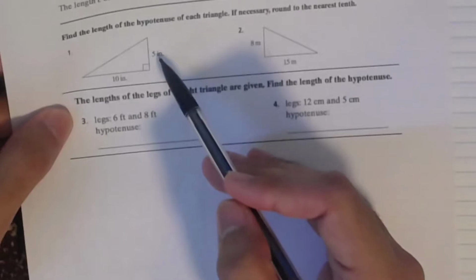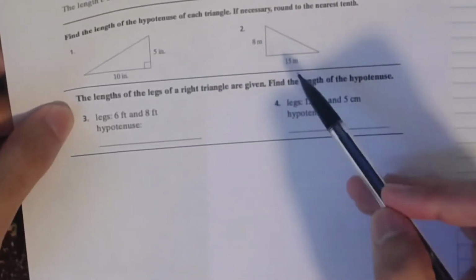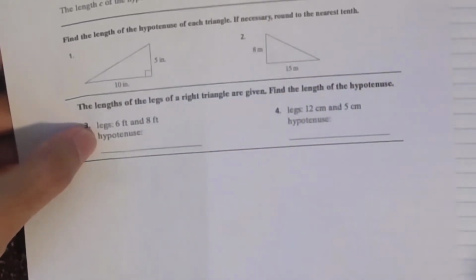So imagine if they were to say the legs were 5 and 10 inches each, and this one was 8 and 15, and then find the hypotenuse. They don't give you the picture. They just do it in a different way. I like to see a picture, so let's just draw a triangle.